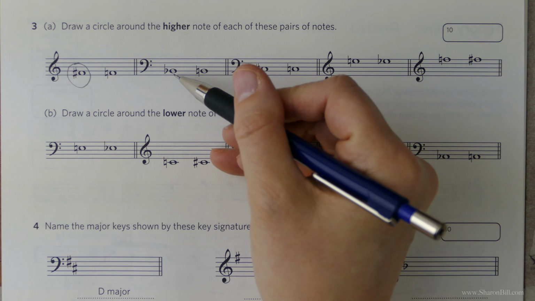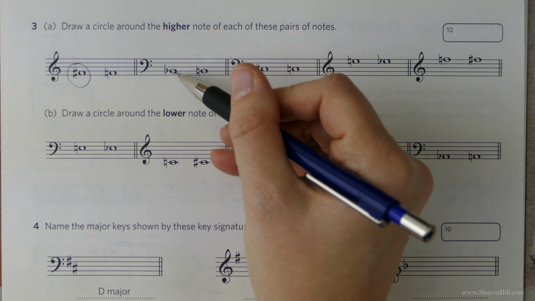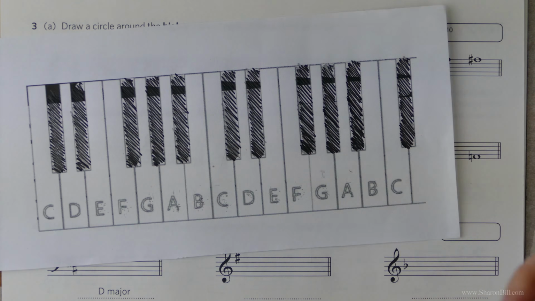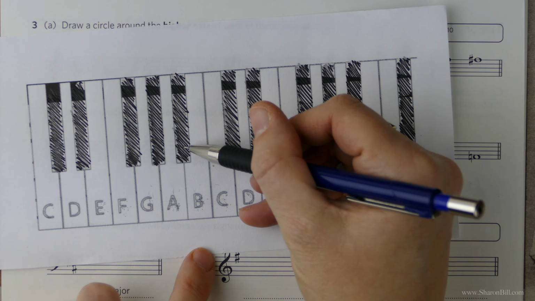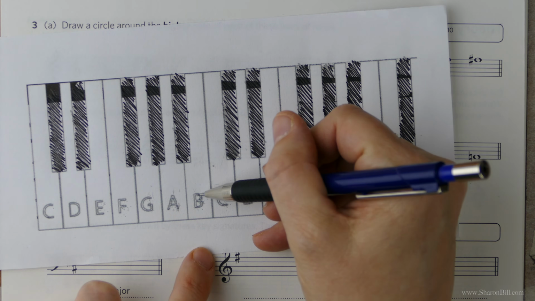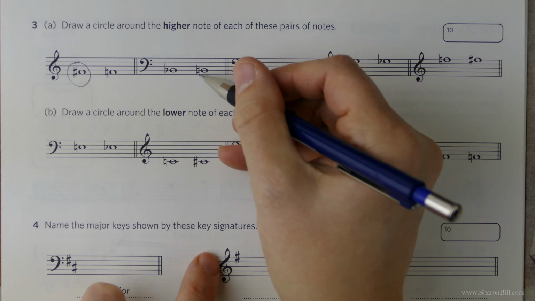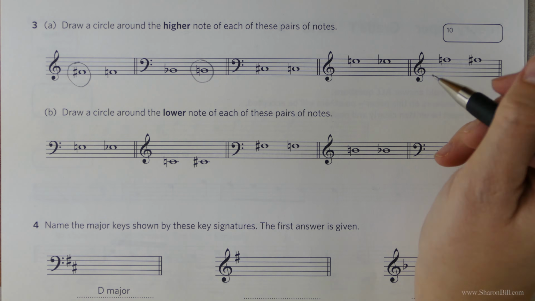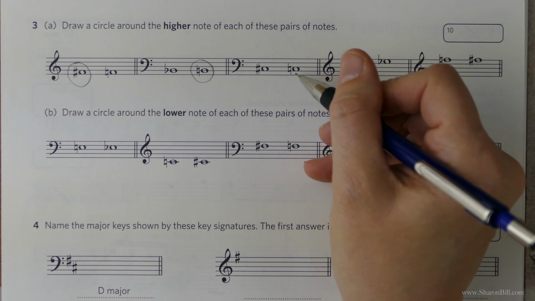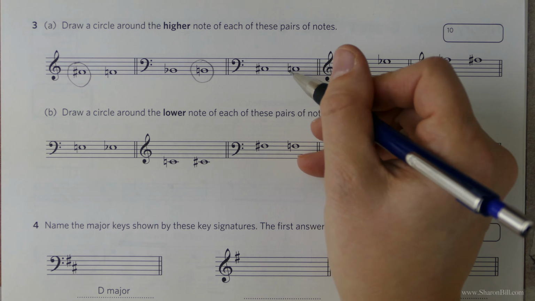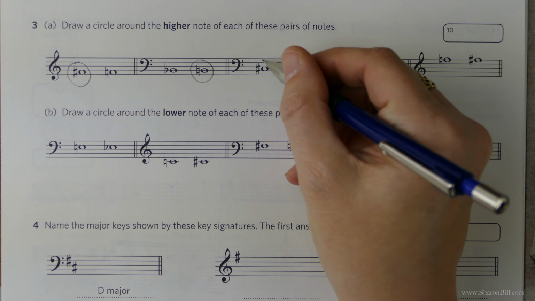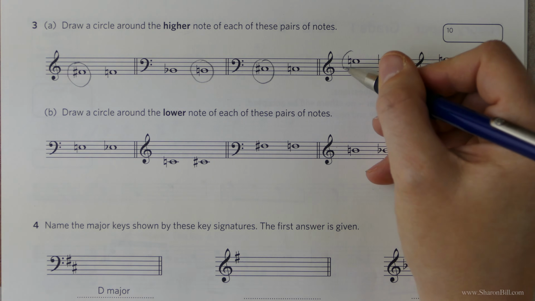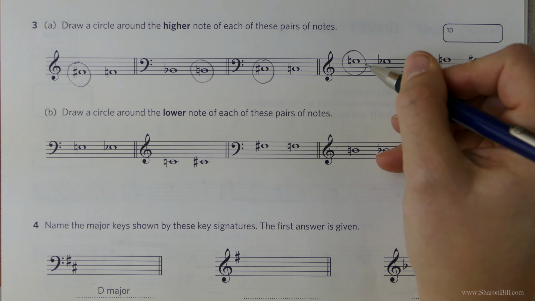We know that a flat lowers by a semitone, and therefore the natural must be the higher of the two, and we can see that there's a B flat, there's a B natural, and so we can see that B natural must be higher than B flat. And so really, without even worrying about what note is what, here we can see that the sharp must be higher than the natural, or the natural must be higher than the flat of the same note.